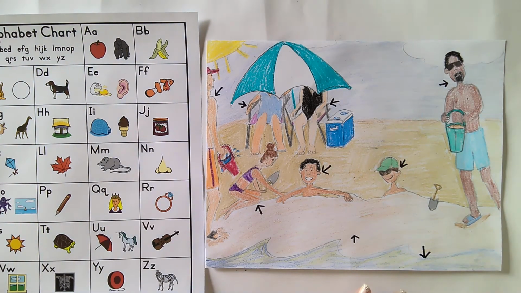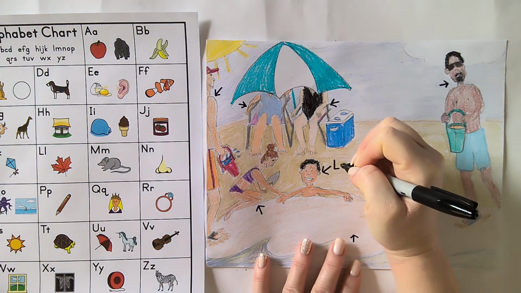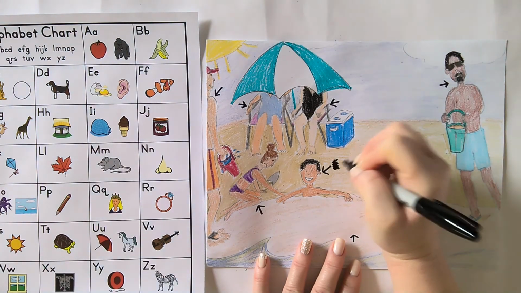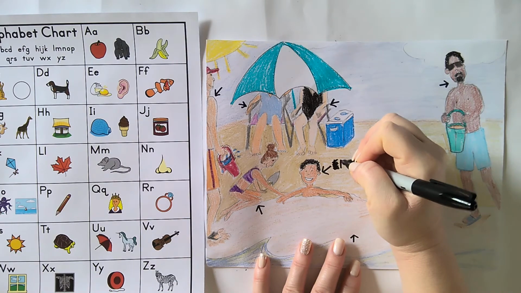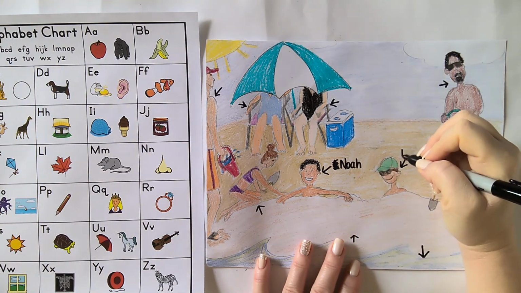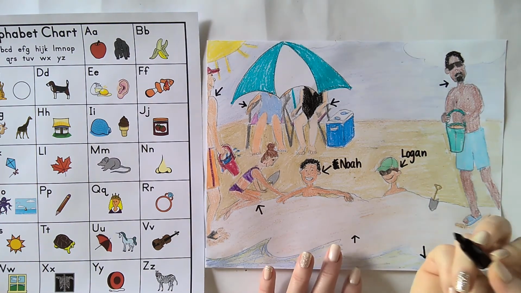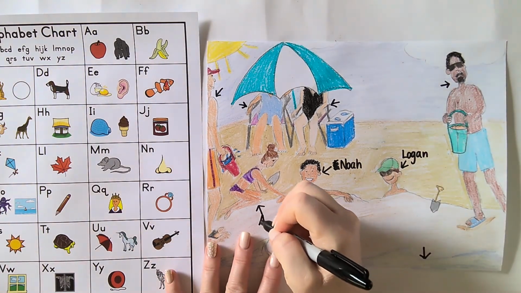So first, I'm going to label all the people in my picture because I actually do know how to write all their names. So a lot of your brothers and sisters, the people that would be there with you, oops, I made a little mistake. That's Noah, not Logan. A lot of the people that would be there with you, they might be in your house right now, and you can just ask them, hey, how do you spell your name? And they can help you out with that.